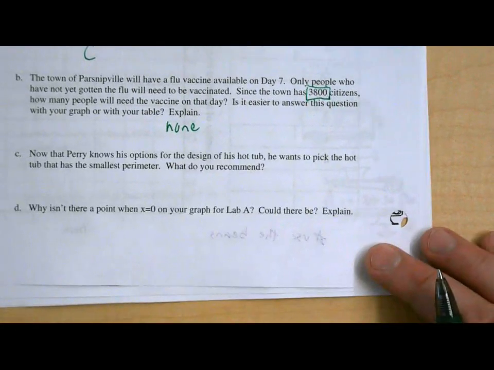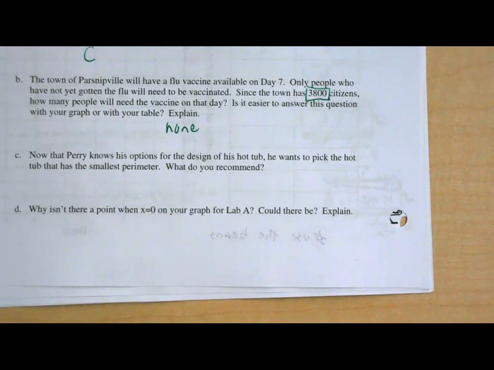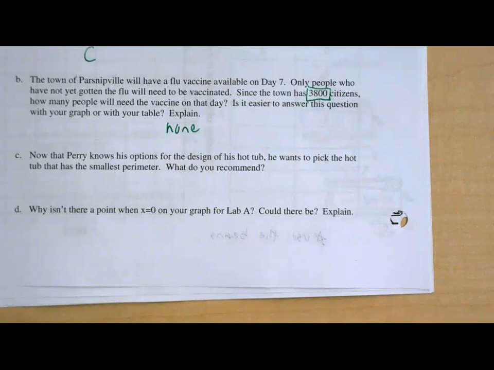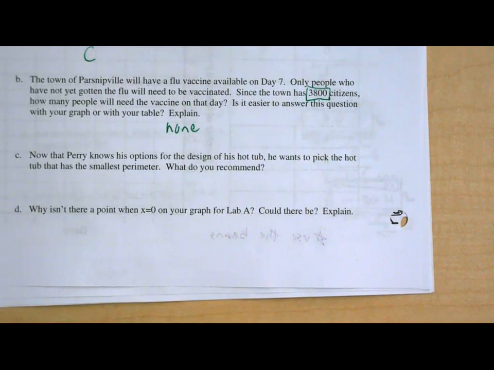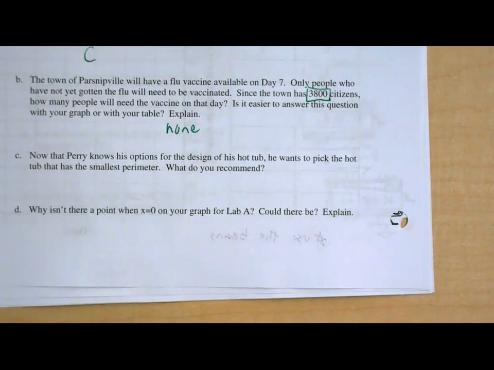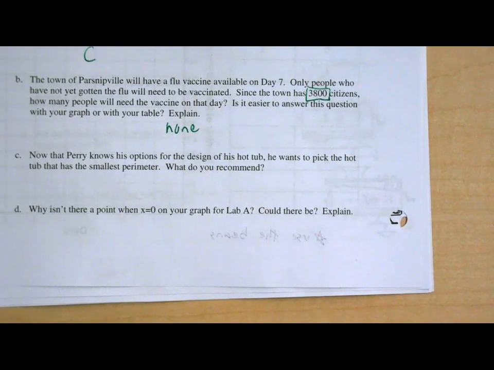All right, C is an interesting one. So on your hot tub, if you wanted the smallest perimeter, do you guys remember how to find the perimeter of a rectangle? You add up all 4 of the sides. Does anybody know which one would have the smallest perimeter? So for example, one of them was 1 times 36, 1 by 36. So you would have 2 sides that were 1 tile wide and 2 sides that were 36. So 1 plus 1 plus 36 plus 36 is 74, I believe. But there's definitely one that has the smallest perimeter. I'll let you think about that one if you're interested in it.